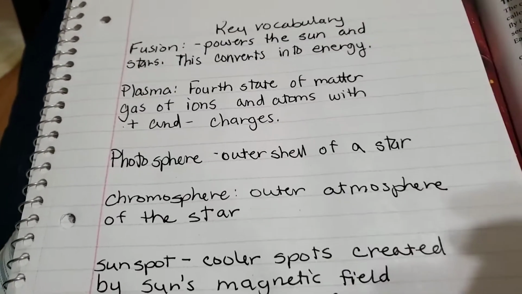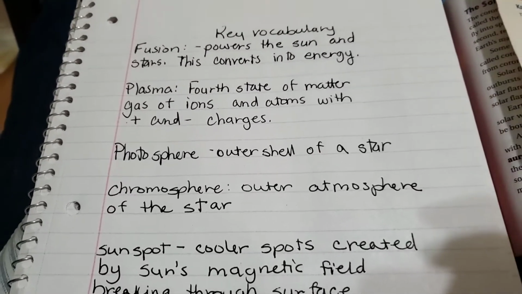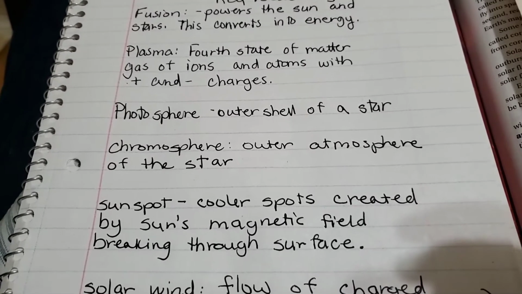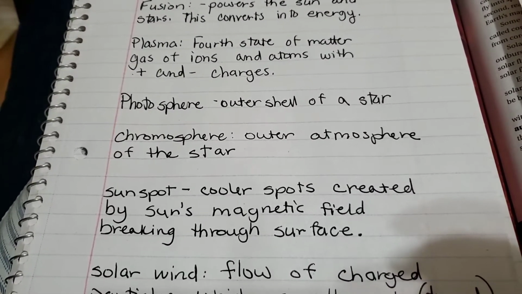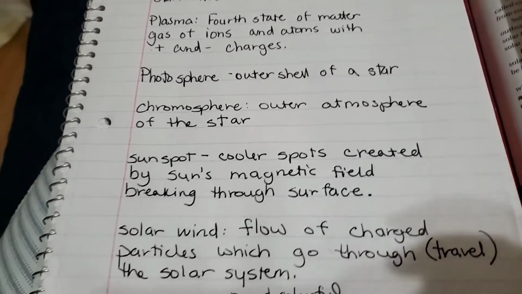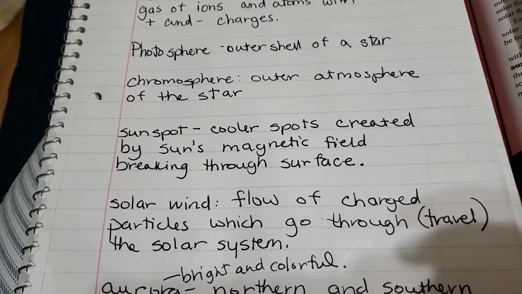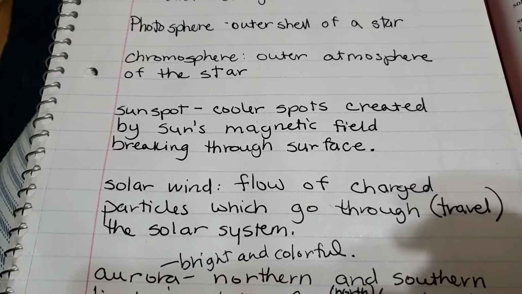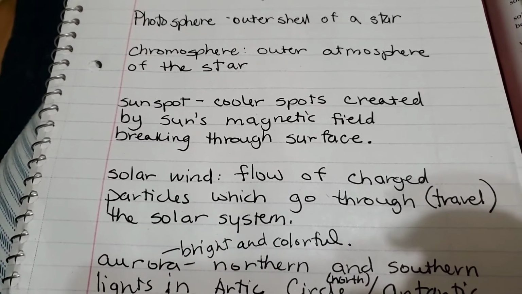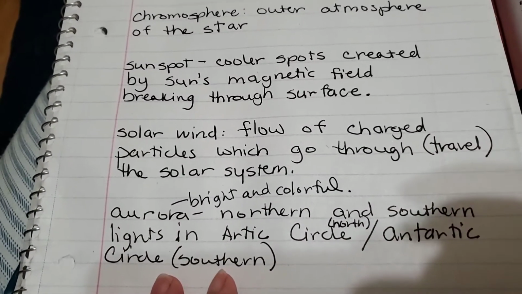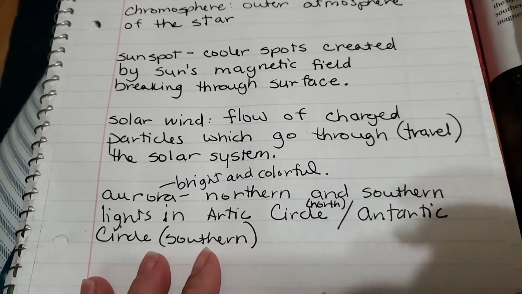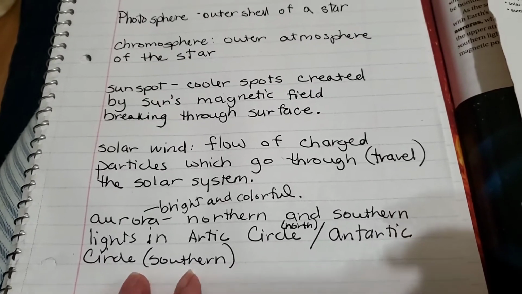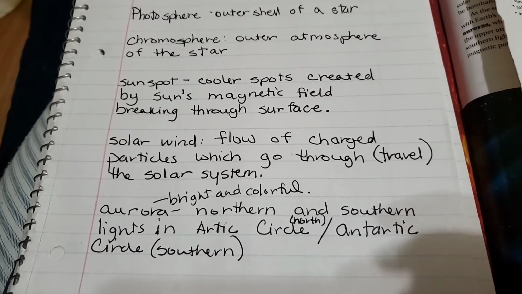The photosphere is the outer shell of a star, and one of the stars is our sun. Chromosphere is the outer atmosphere of the star. Sunspot is a cooler spot created by the sun's magnetic field breaking through the surface. Solar wind is a flow of charged particles, which is that plasma, which travels through the solar system.